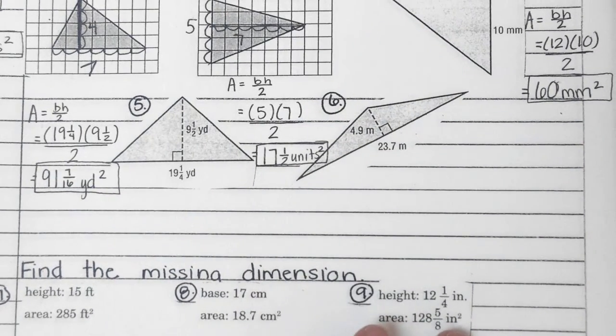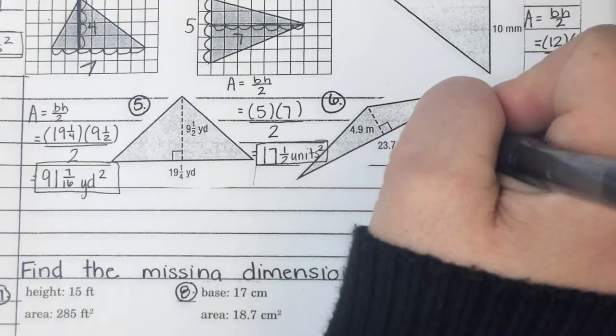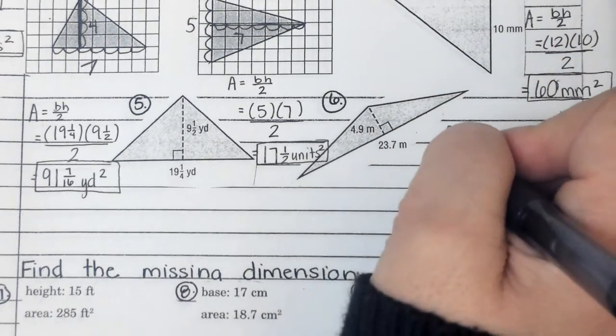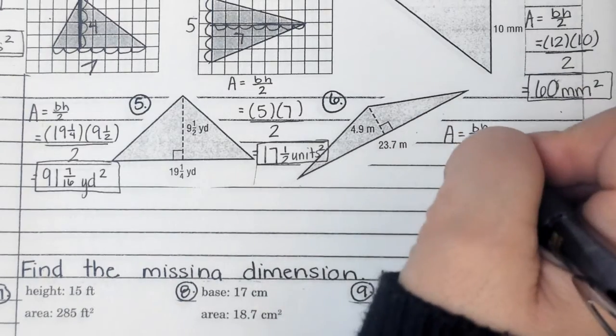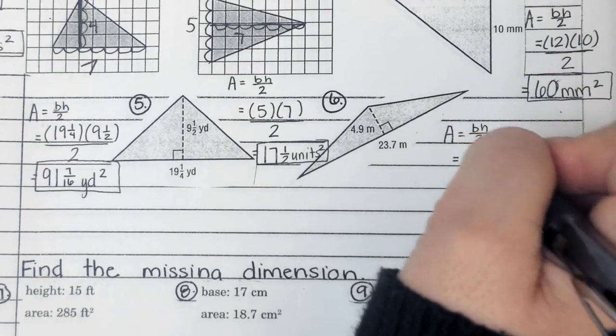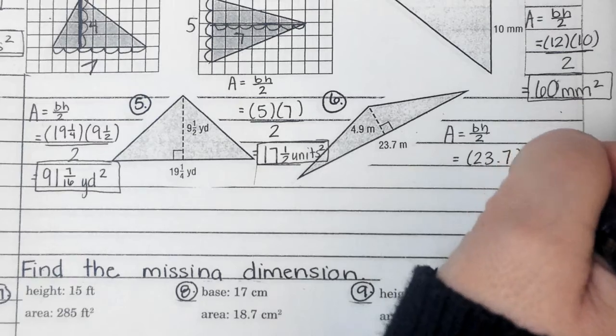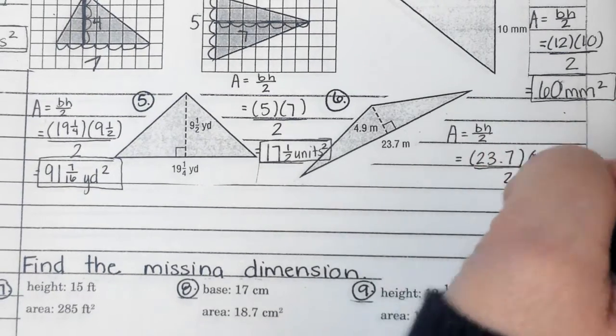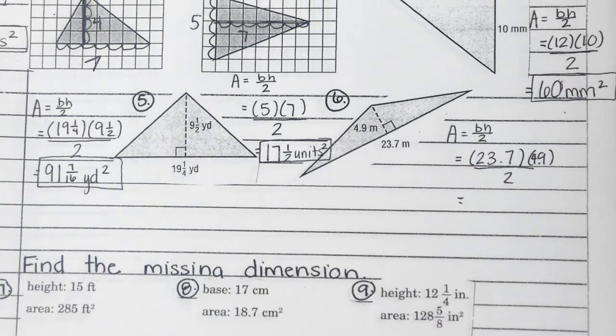All right, number 6. First thing we want to write down: A equals BH divided by 2. What's my base here? 23.7. My height? 4.9. 4.9. I almost did that backwards. Divided by 2. Any questions yet?